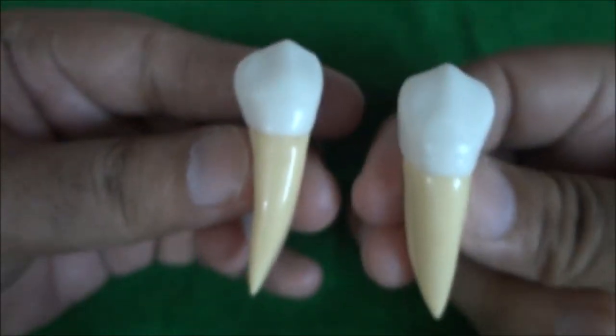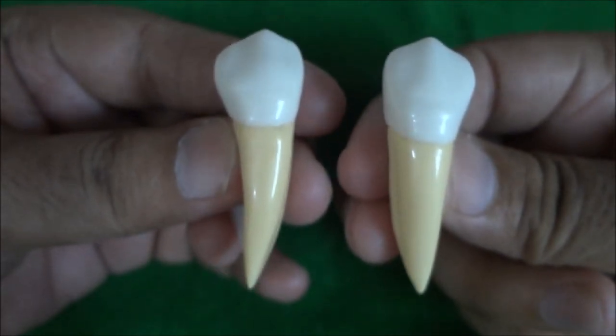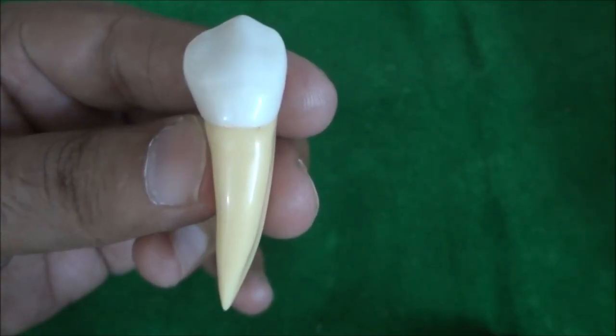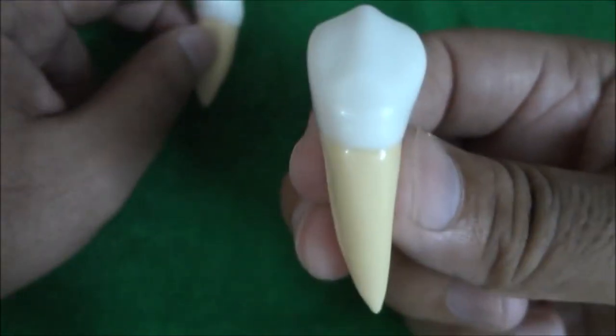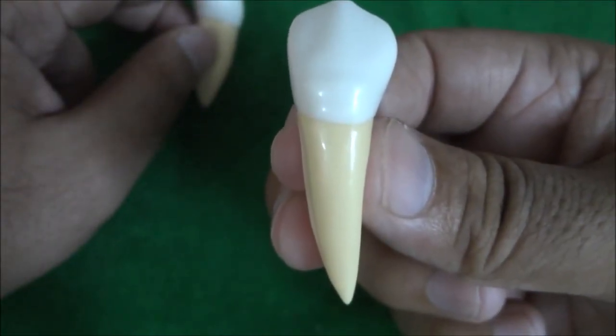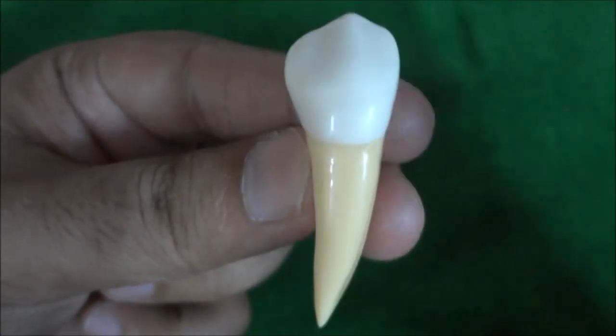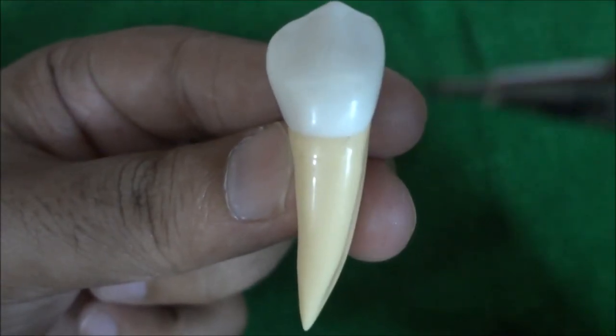These are the models of the mandibular first premolars. This is the mandibular first premolar of the right side, and this is the mandibular first premolar of the left side. The crown of this tooth is symmetrical bilaterally.